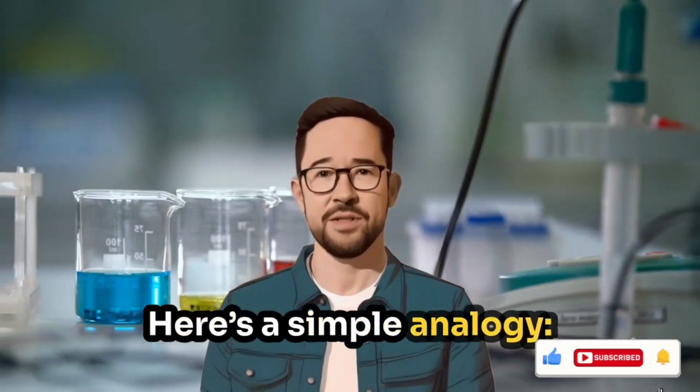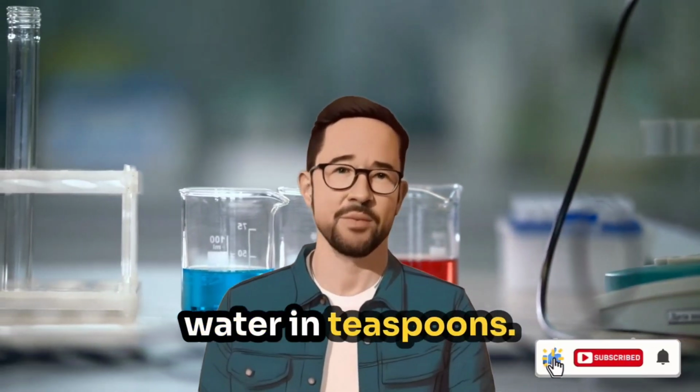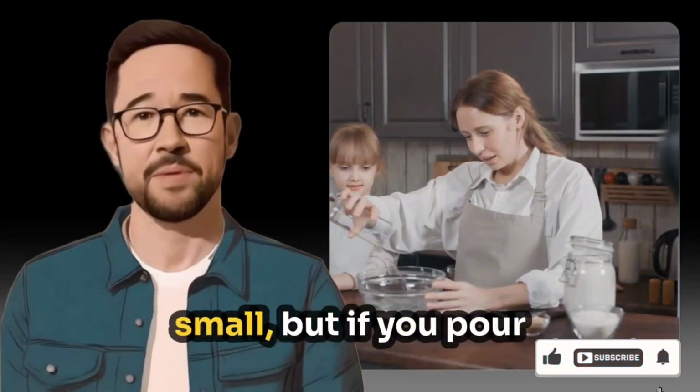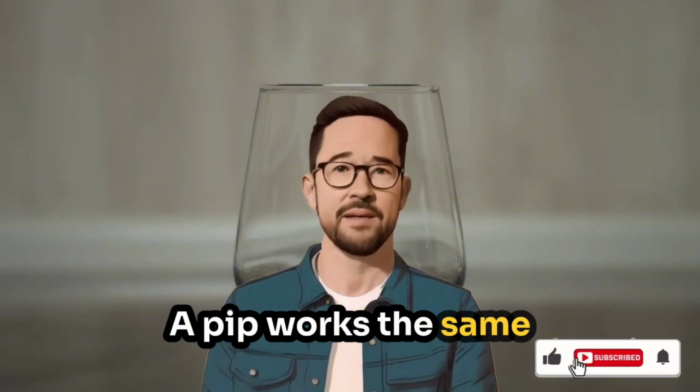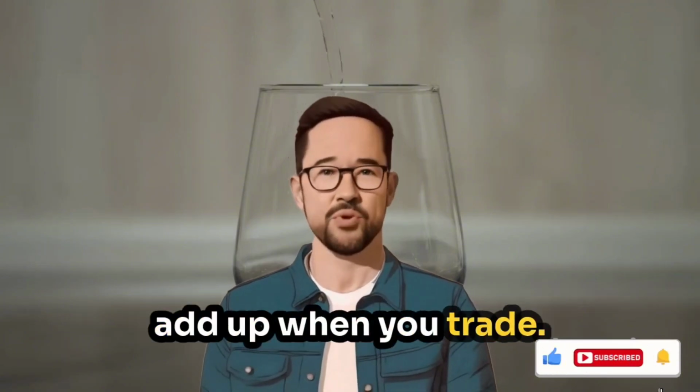Here's a simple analogy. Imagine measuring water in teaspoons. 1 teaspoon is small, but if you pour many teaspoons, you get a full cup. A pip works the same way. Small units, but they add up when you trade.